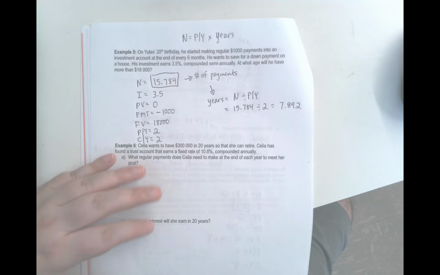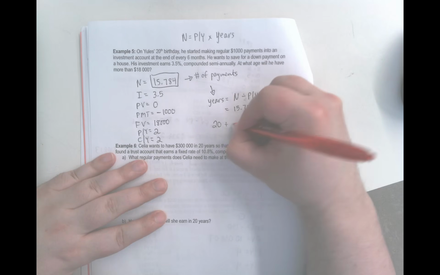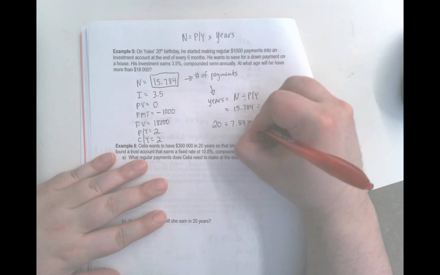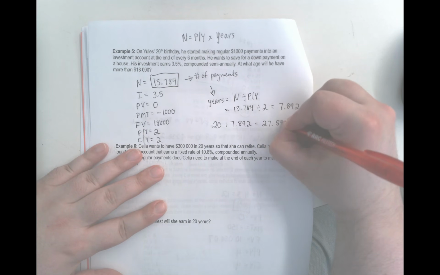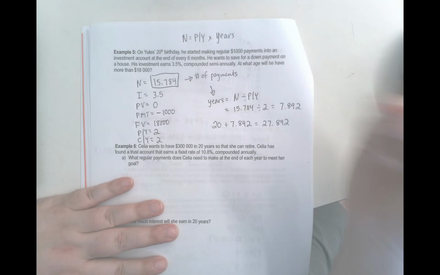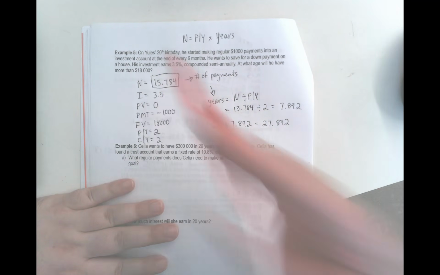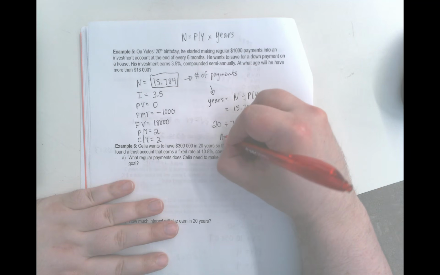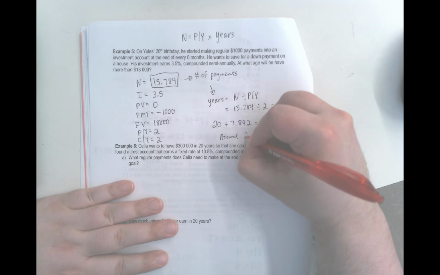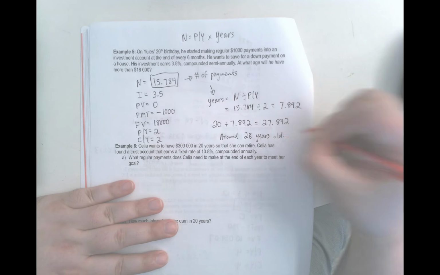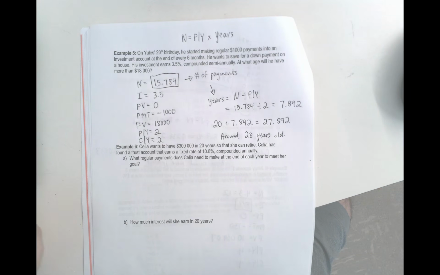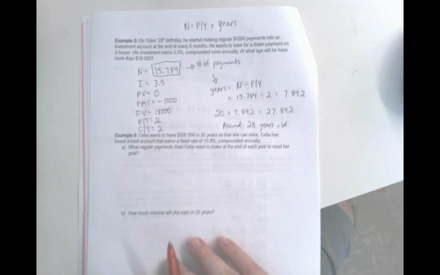And so he started on his 20th birthday. It's going to take him 7.8 years, or 7.892 years. So that's age 27.892. So basically he's going to have more than 18,000 around 28 years old. Okay, so this question wasn't just about solving for the N number, but there was a little bit of extra work that we had to do to figure out the final answer.